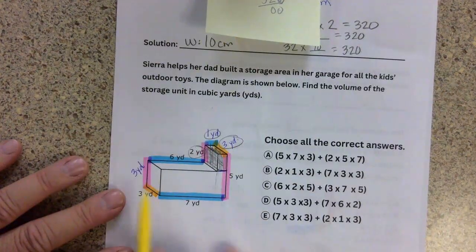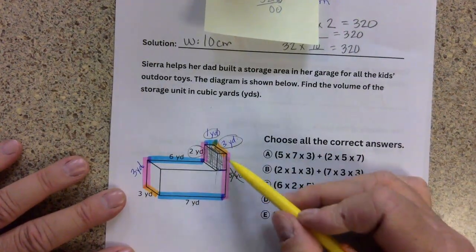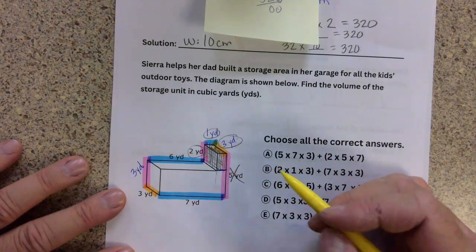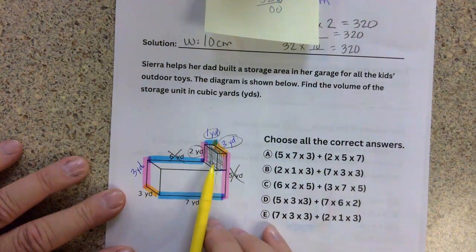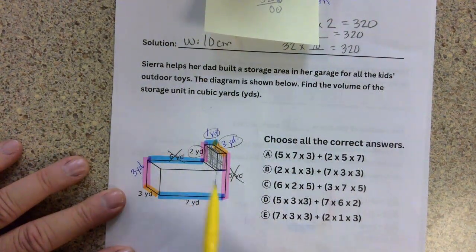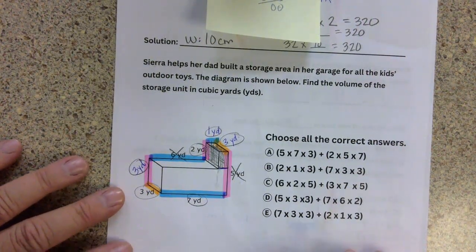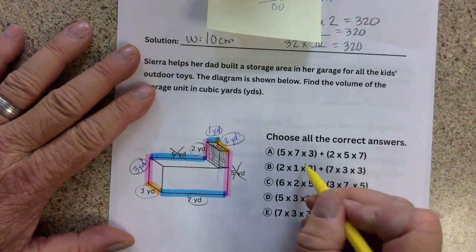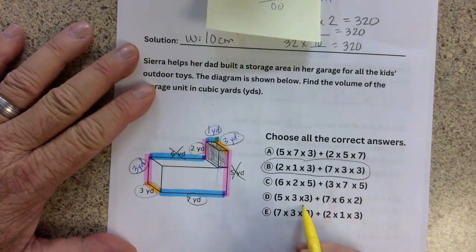For this bottom one, we don't need this 5 because the 5 is both together. Also, we don't need this 6 because the 6 doesn't go the whole way to the end. So for this bottom part, we're going to use the 7 and 3 and 3. So I'm looking at this one and the reverse of that.